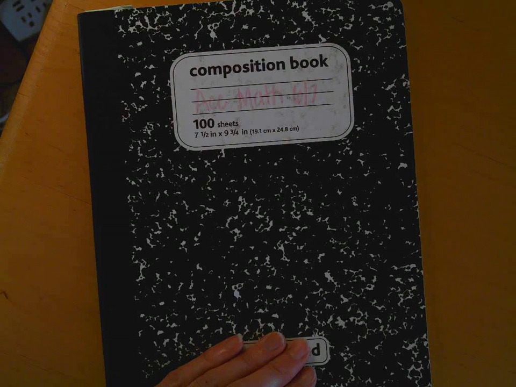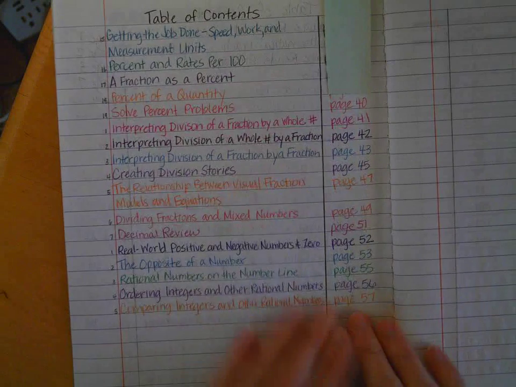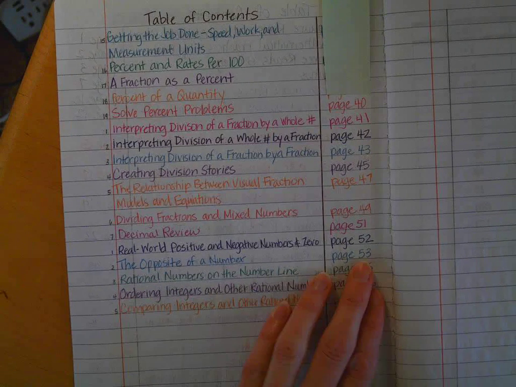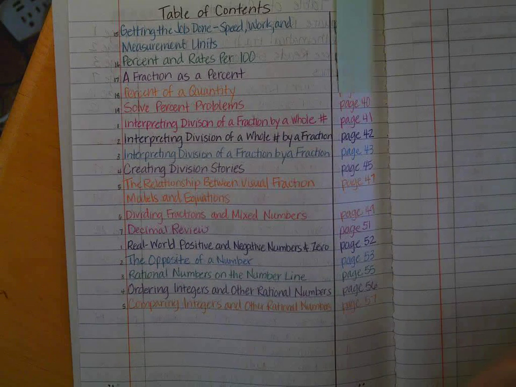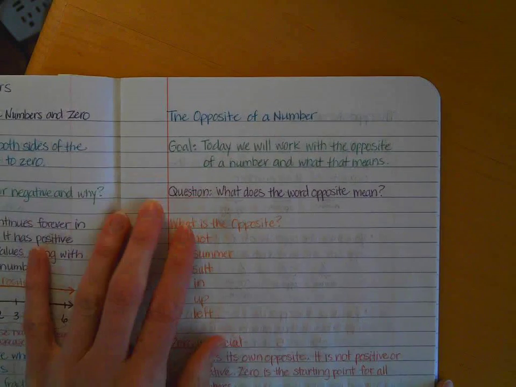We are beginning Module 3, Lesson 2. And if we turn to my table of contents, Module 3, Lesson 2 is the opposite of a number, and it can be found on page 53 in my comp book. So I'm going to turn to that now. So here we go. The opposite of a number.